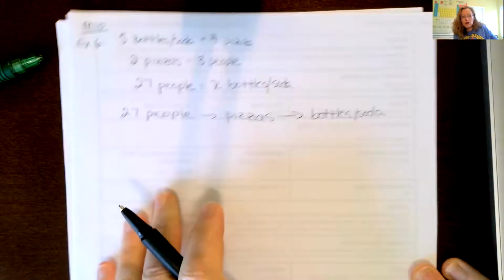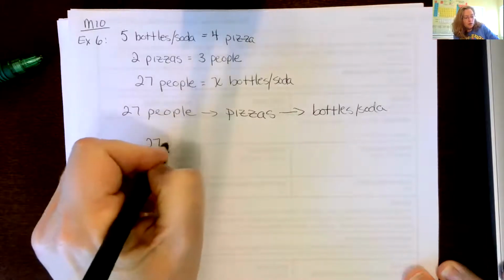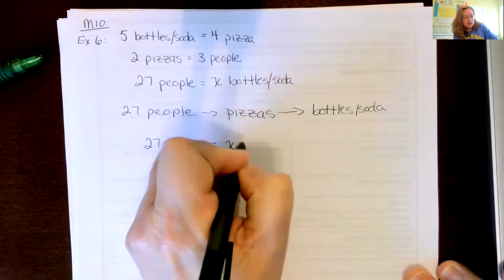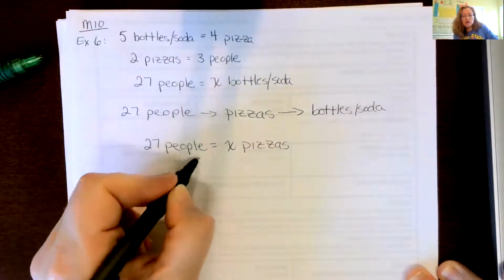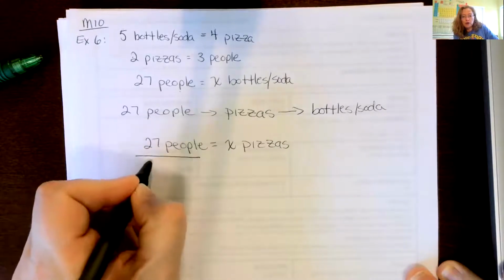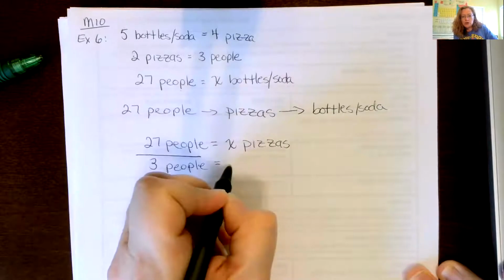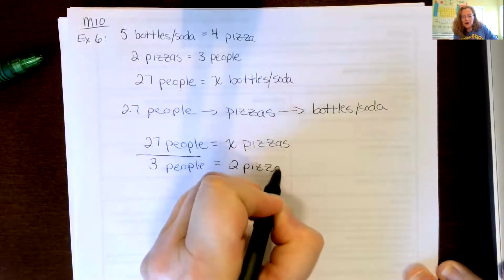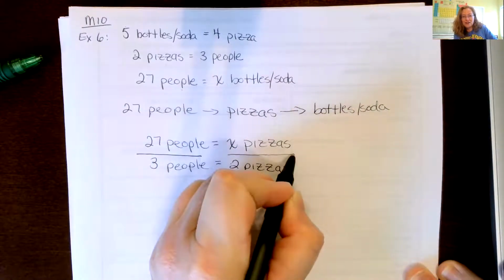Okay. My first proportion then is going to be 27 people. I don't know how many pizzas that's going to be. That's a good question. So there's my pizzas. I do know from the problem that 3 people is equal to 2 pizzas. I got a little carried away with myself. I already put the line there. I'm going to go ahead and put this other line here.